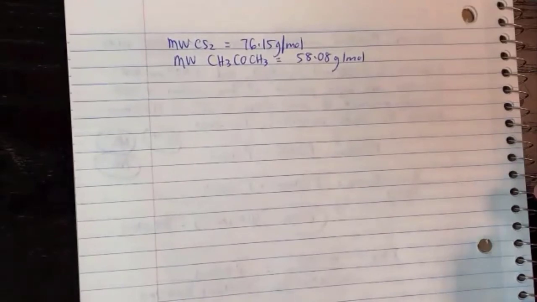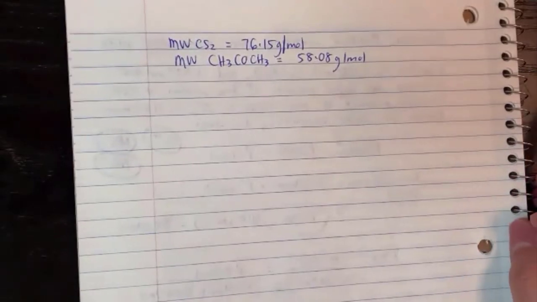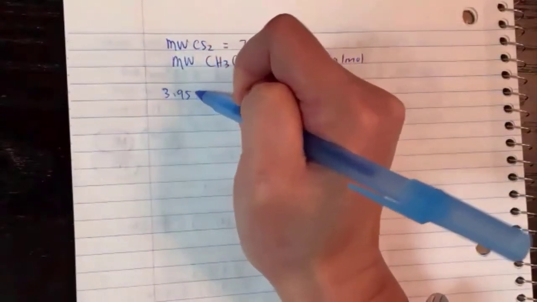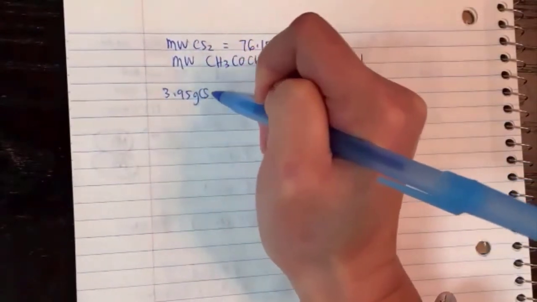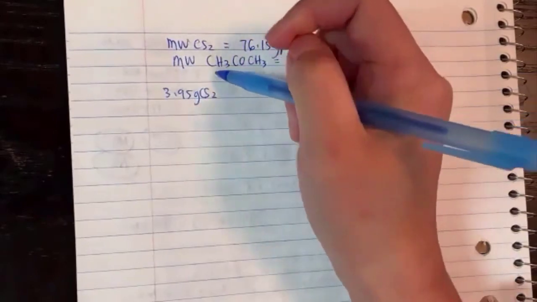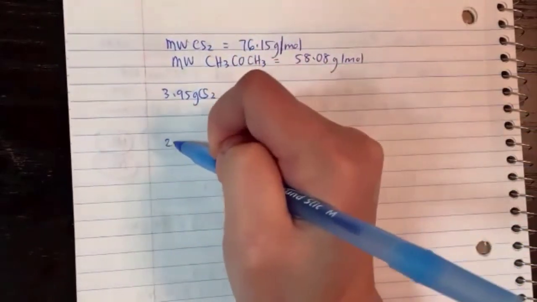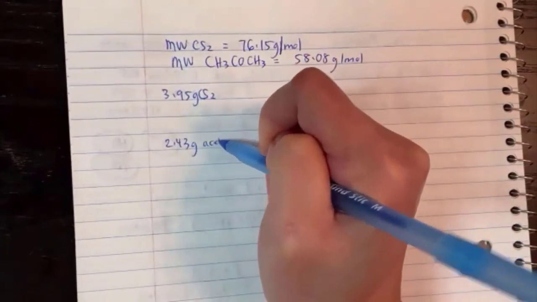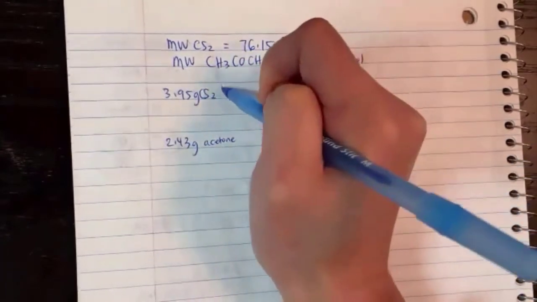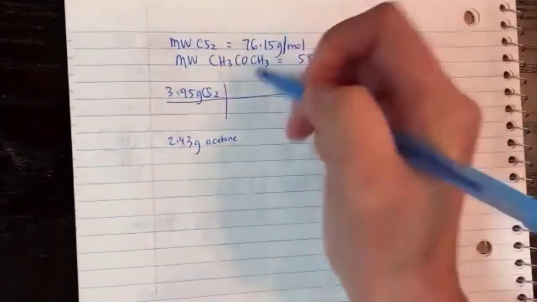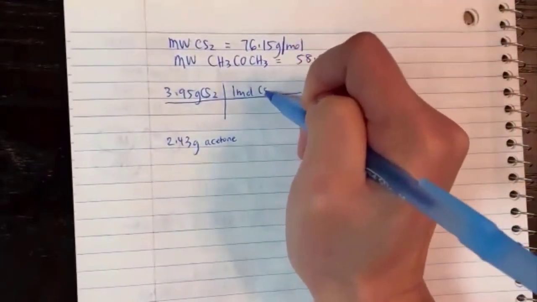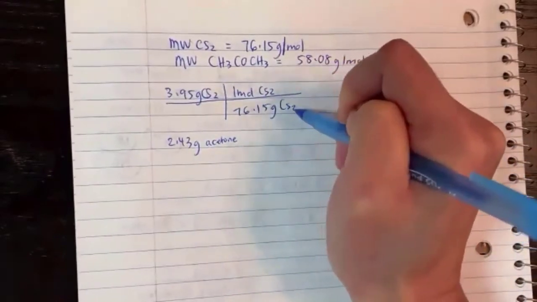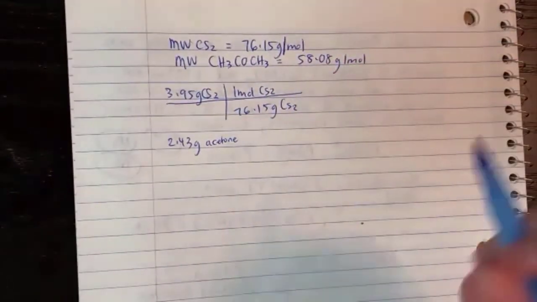All right, so we have that. Let's go ahead and get the moles for both of them. We had the grams. CS2 was 3.95 grams. And acetone was 2.43 grams. So 1 mole of CS2 is 76.15 grams.